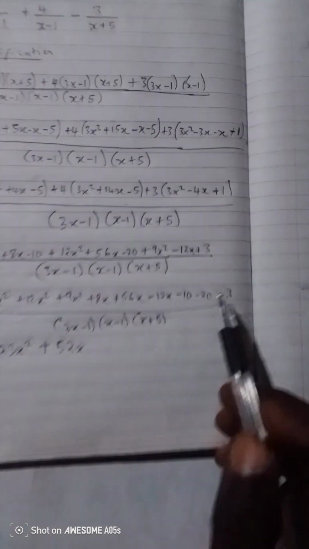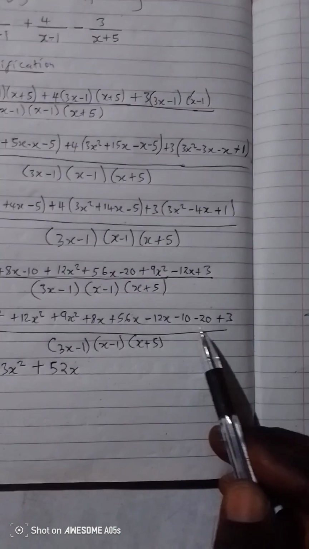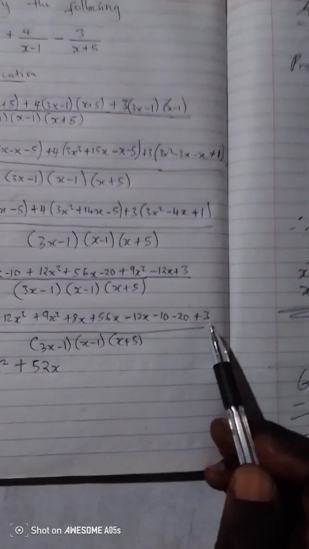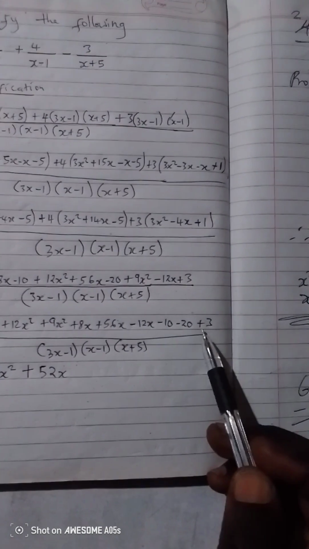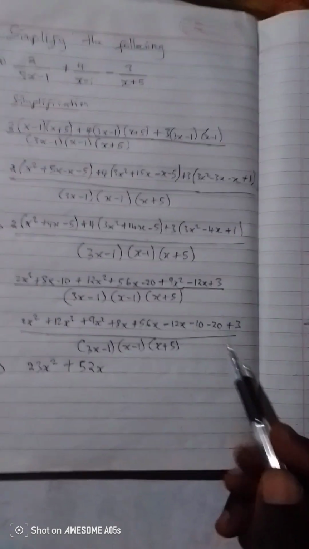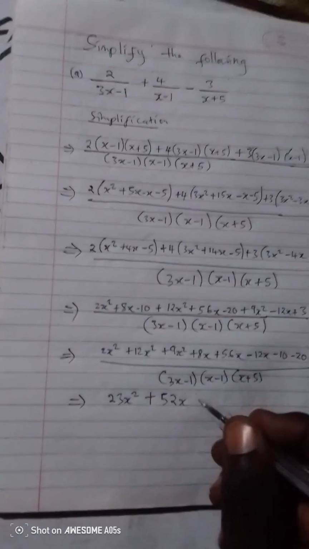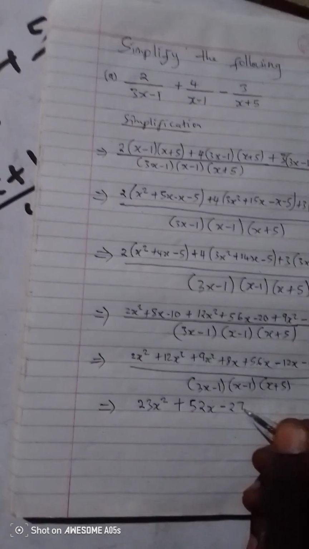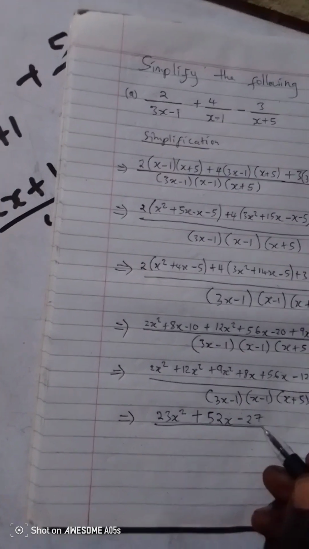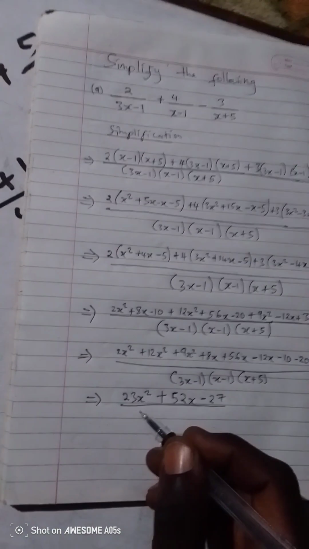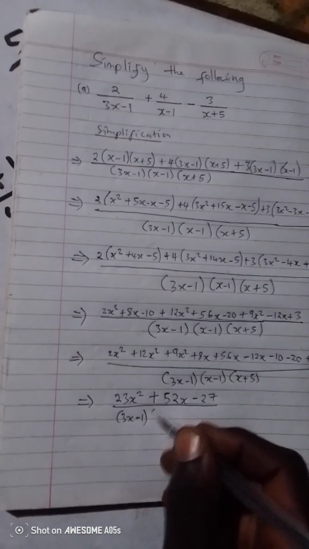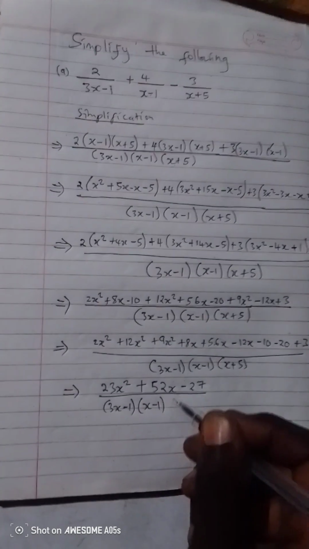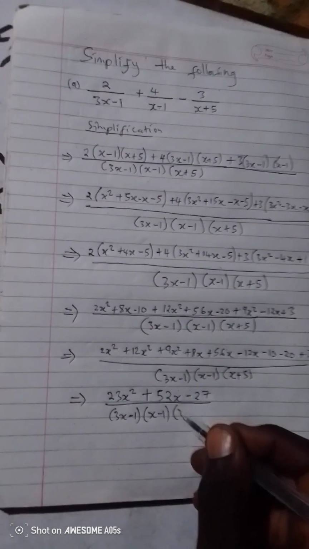Then at this far end, we have negative 10, negative 20, and positive 3. Negative 10, negative 20 gives you negative 30. Plus 3, you go backwards, so it will be negative 27. So this is what we have here, over 3x minus 1, x minus 1, and x plus 5.